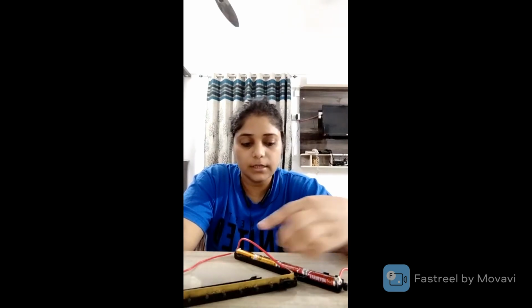See, nothing is happening. The LEDs are not glowing because the circuit is not complete, and the positive terminal of the cell is open. So the circuit is not complete and the current is not flowing.